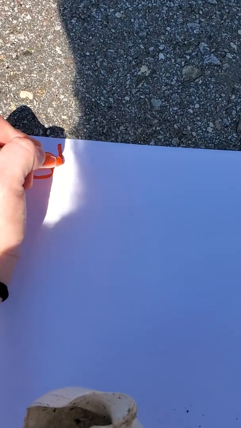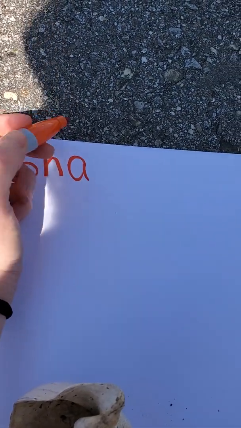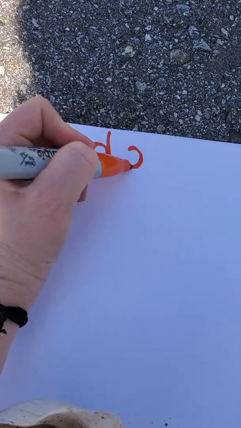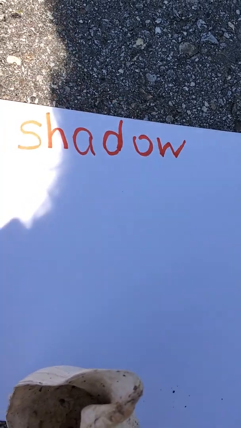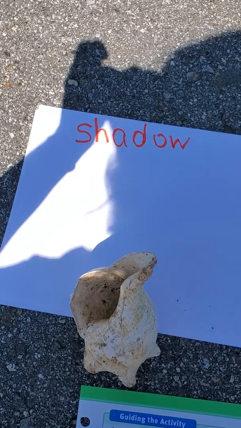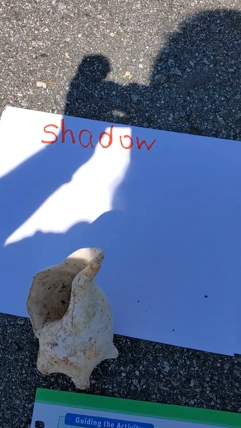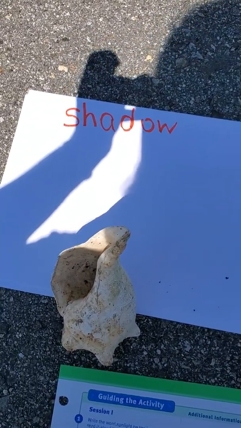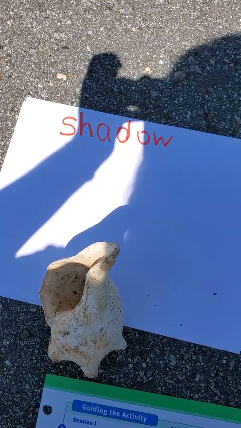And my shadow is in the way. You can see it. This is a great time of day to be doing this lesson. We're actually going to talk about shadows. So here's the word shadow. Shadow. We are going to be talking about shadows today. So I'm not even going to bother about getting my shadow out of the way of the video because that's what we're talking about today. So it works out great.